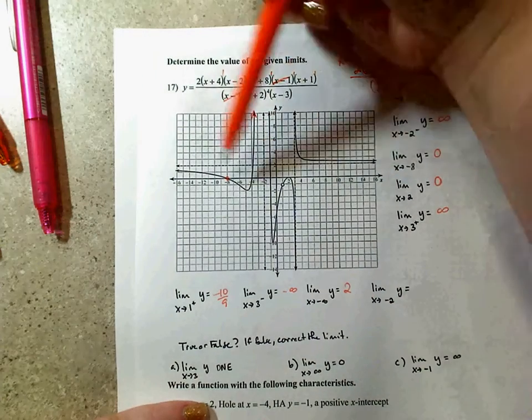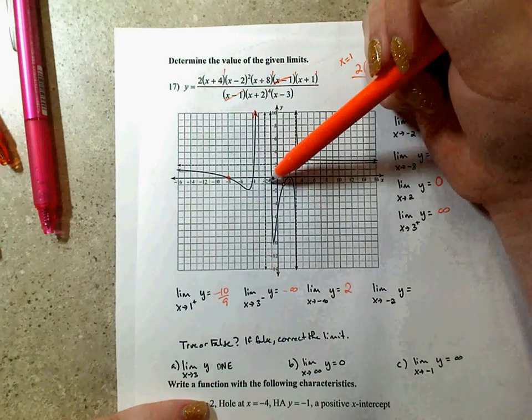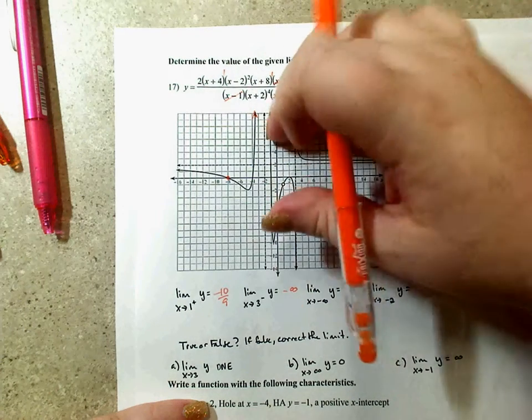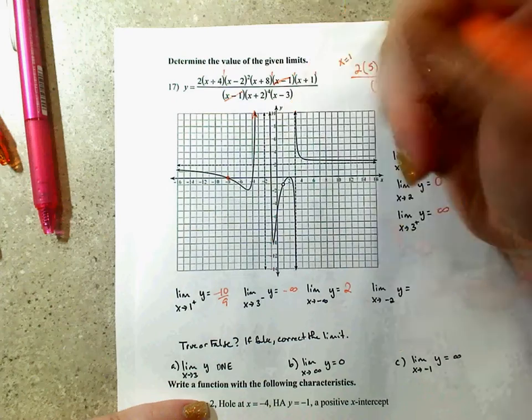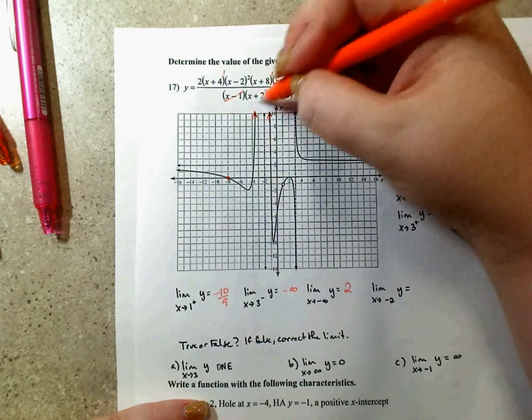Limit as you approach -2. So -2 is a vertical asymptote. So normally with a vertical asymptote, you think, oh, almost for sure it doesn't exist because they go to opposite sides, but in fact they both go up. And that makes sense because this right here has an even multiplicity, so it means they're both going up. So I can say positive infinity.